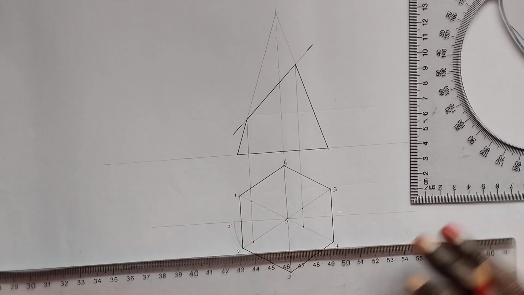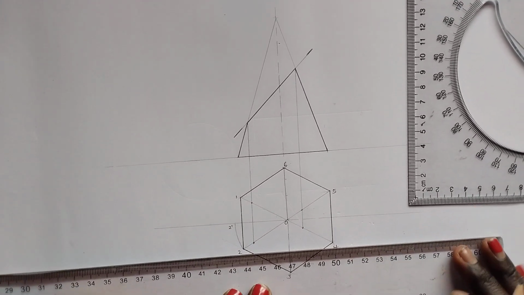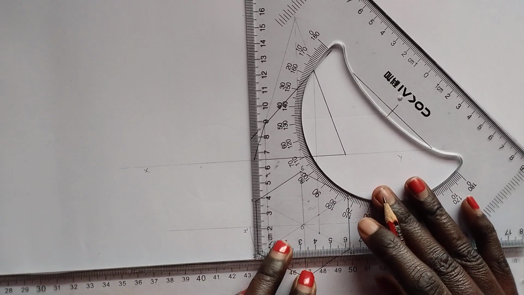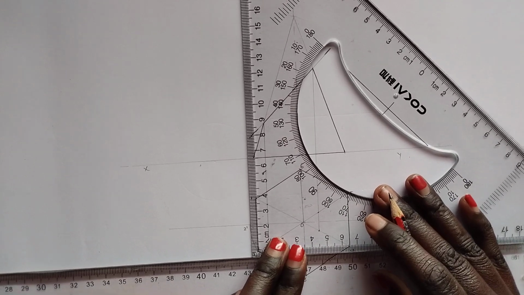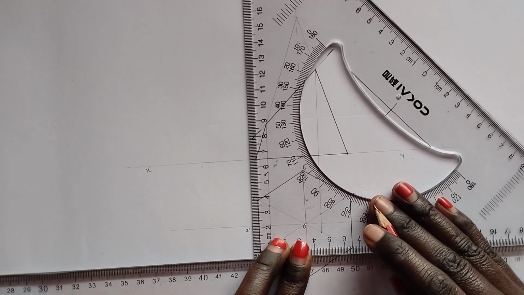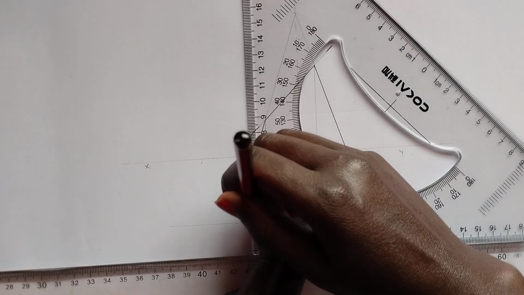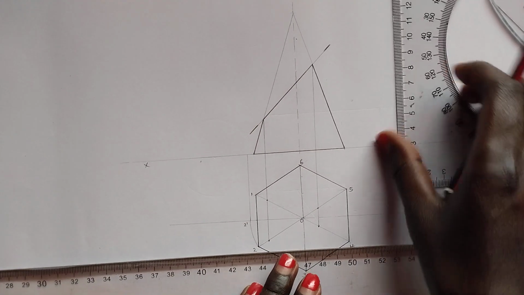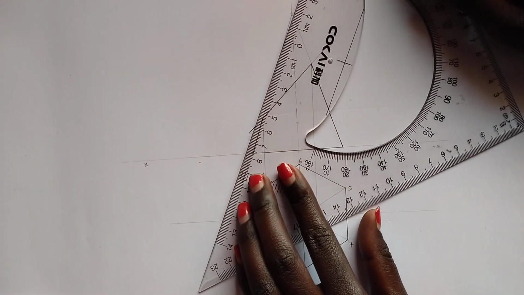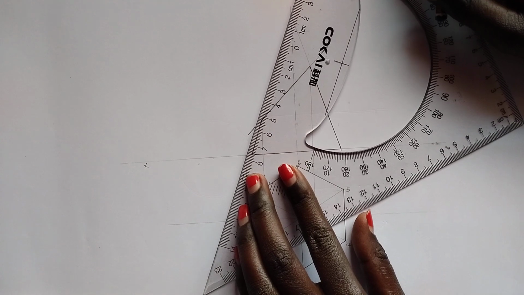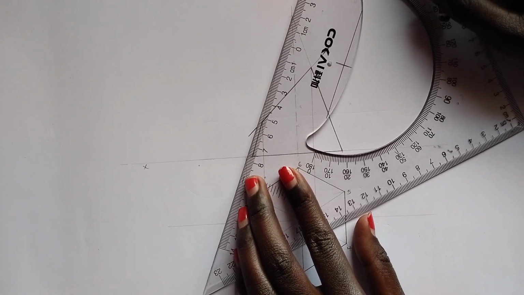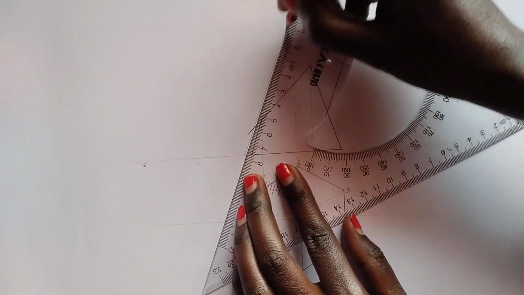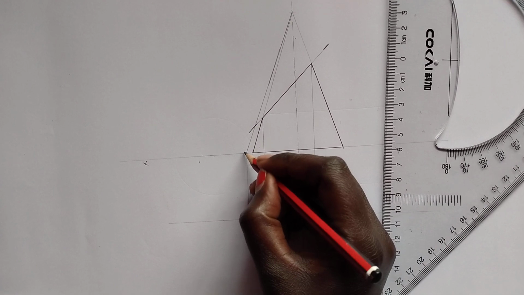Then from there, extend 2 prime to touch our baseline, which is XY. This one is our XY line. So I'm going to extend 2 prime to that point and join it to the apex of our front elevation. So that is our true length from this point.